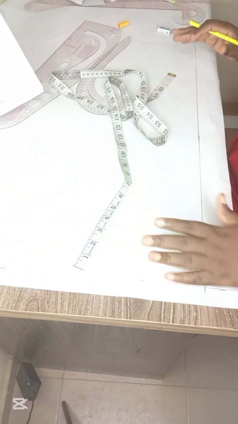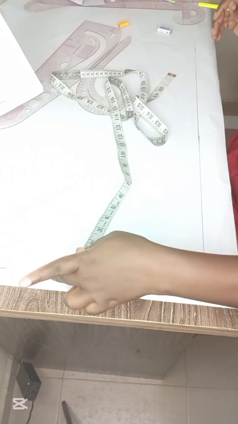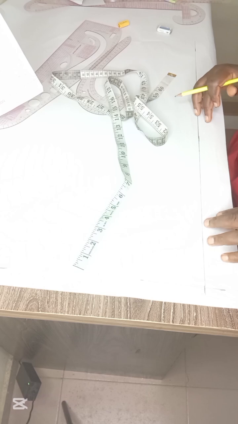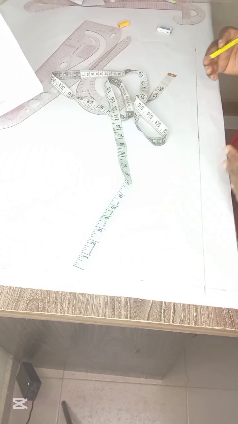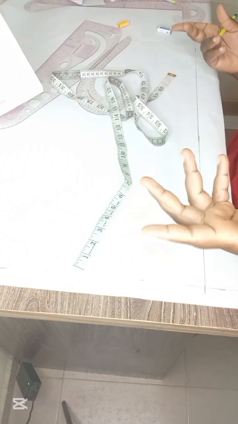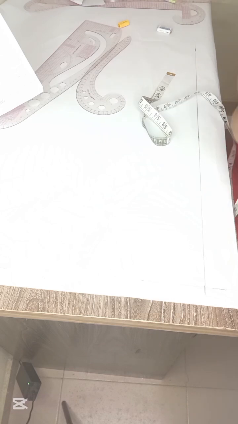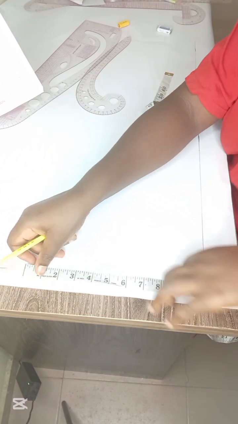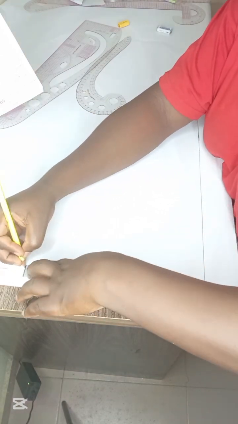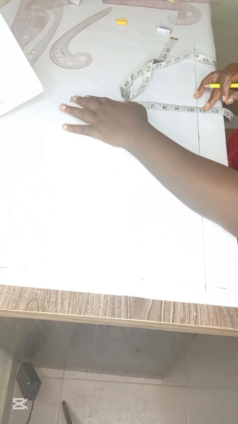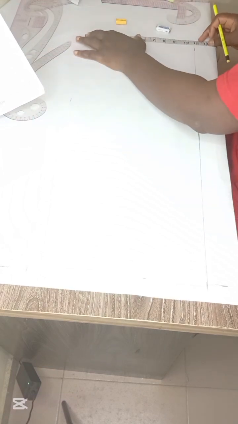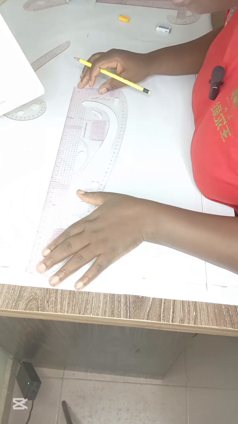So now I'm going to form a box. After getting your top line and your center front line, I'm going to form a box with a quarter of my hip, and the quarter of my hip is 10 and a half. So I'll measure my 10 and a half downward, then I will draw the line out.